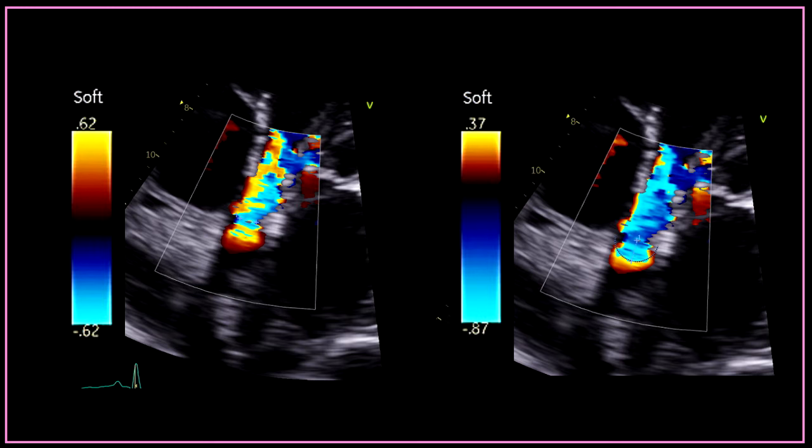That's why we have to adjust the baseline and the Nyquist limit, because as you can see, the hemisphere or the semicircle is better visualized and the borders are sharper on the image on the right side. And the borders are not well defined and they are very diffuse on the image on the left.